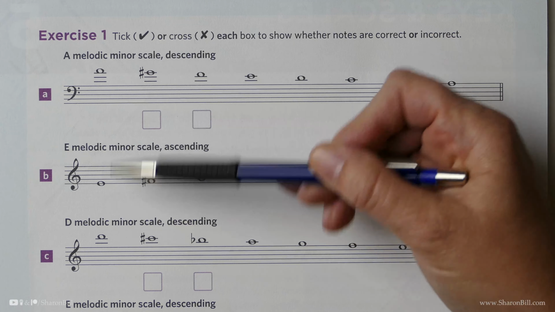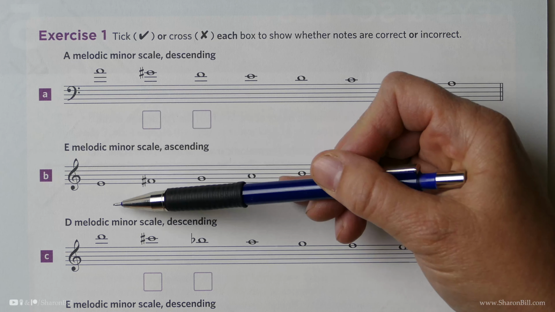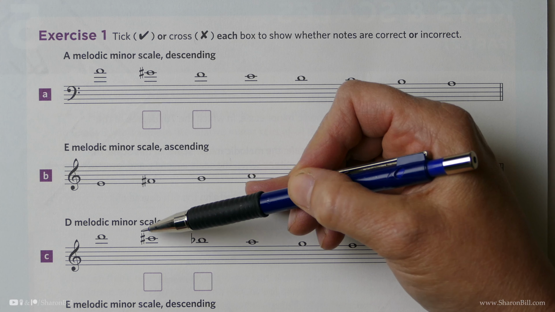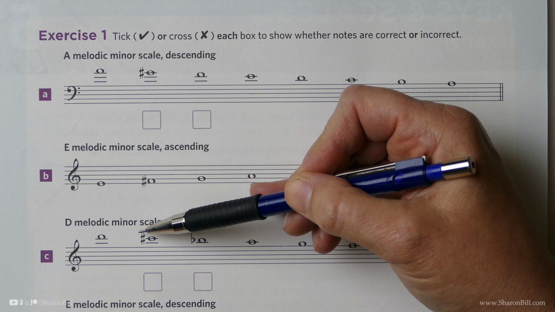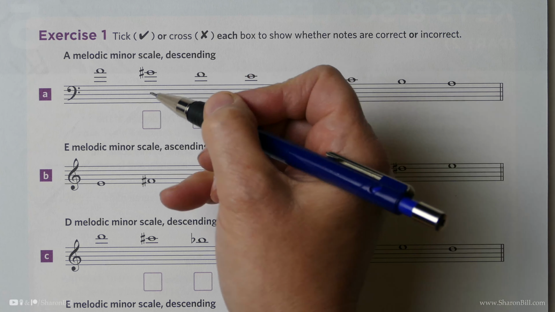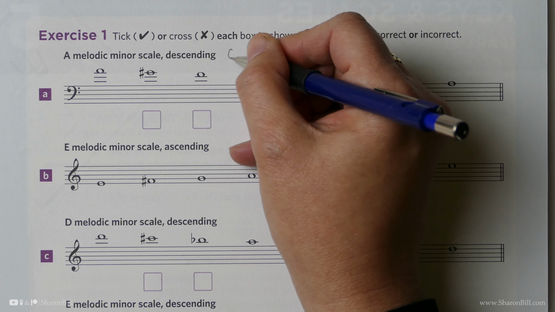And when you've got those related key signatures to hand, we're ready to jump in and try exercise 1. So do a little bit of revision. Just go back and refresh your memory on those key signatures. And if you remember, A minor is related to C major.